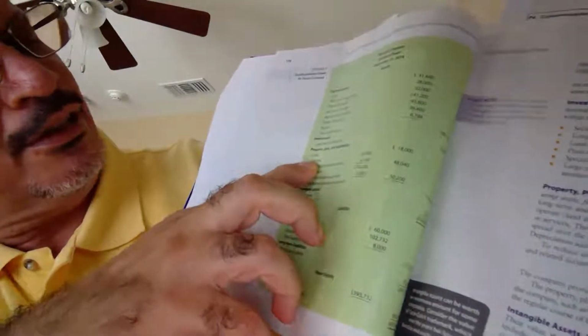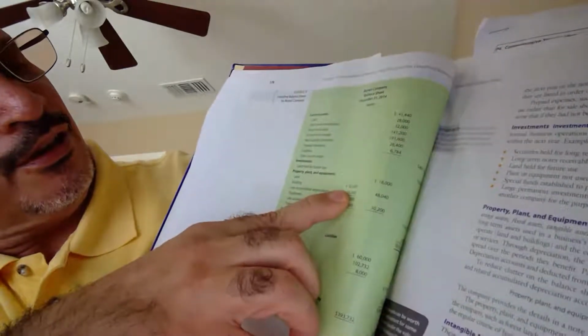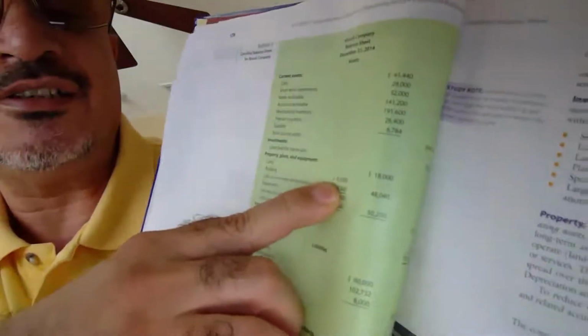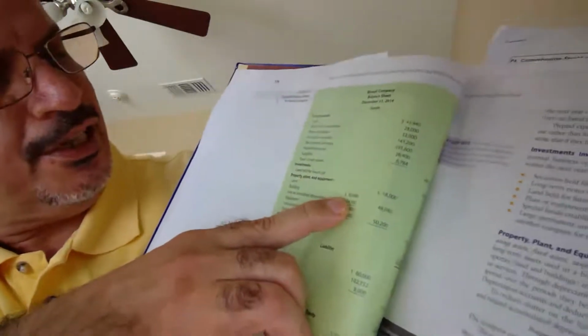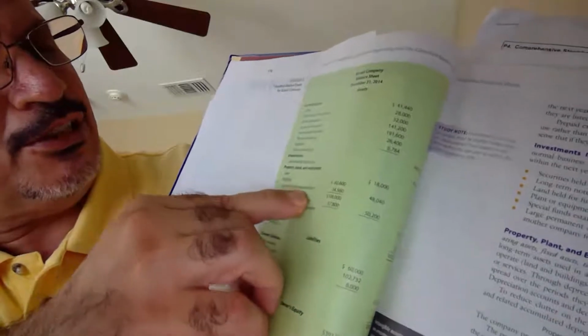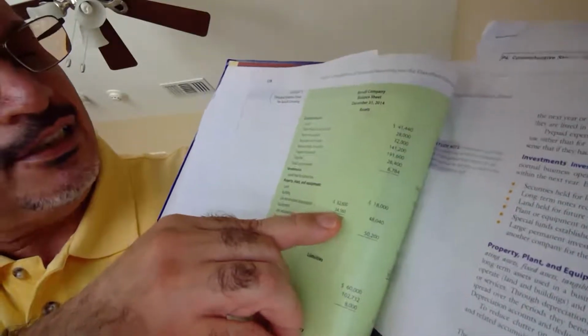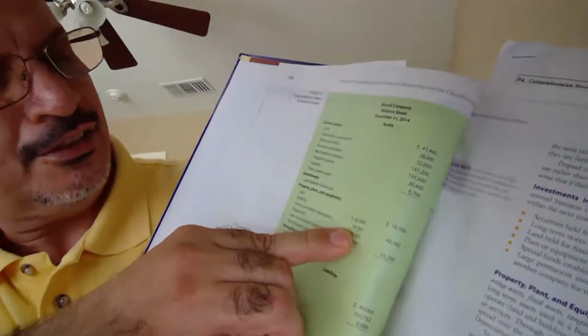Building is 82,600. That's the original cost of the building. And then, notice here, less accumulated depreciation, building, 34,560.